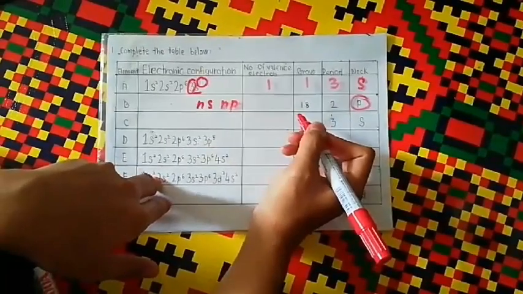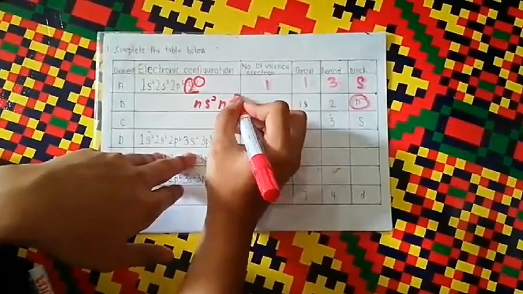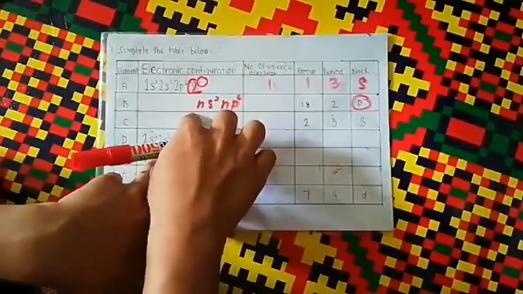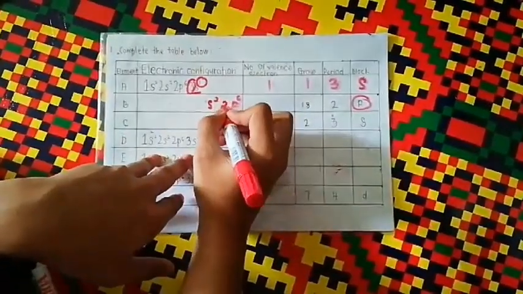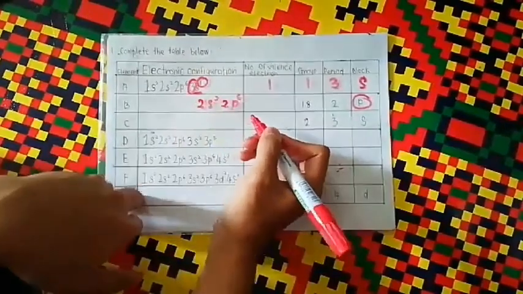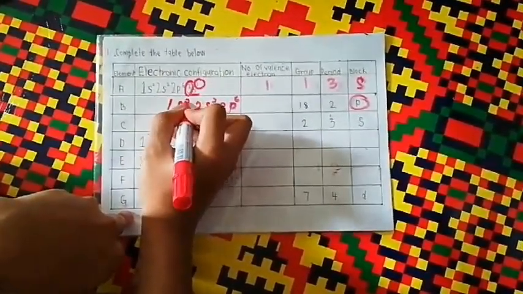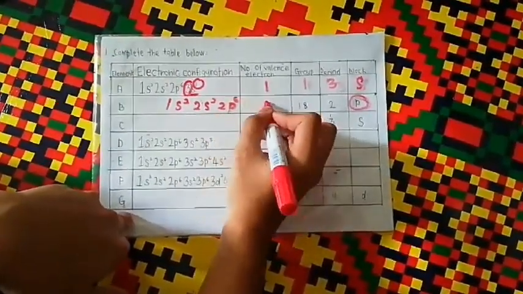The element B is group 18, so we write 2 and 6. The N is period, so we substitute the N by 2, and we complete the electronic configuration 1s2, and the number of valence electron is 8.